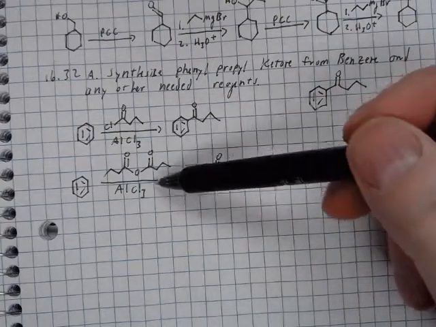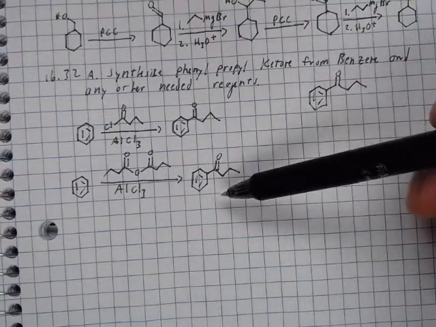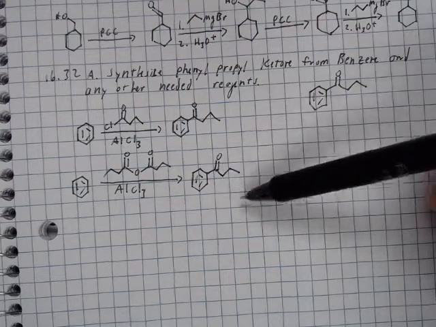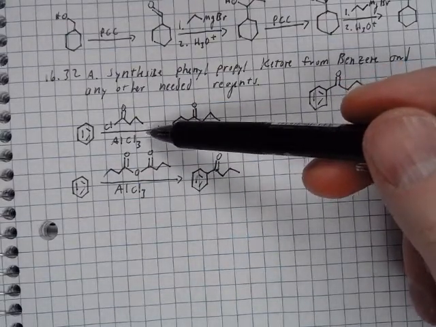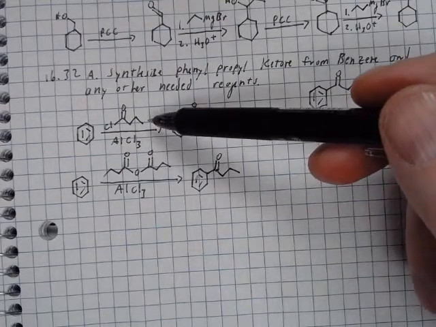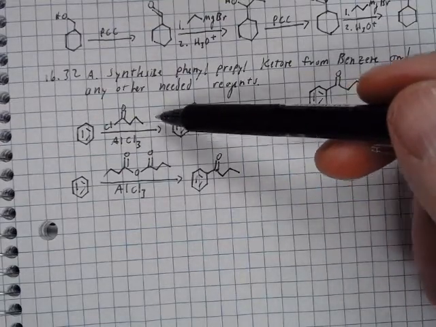So that's another way of doing the Friedel-Crafts acylation, that we end up with the same product, but it doesn't require the use of an acyl chloride, and so it doesn't require the use of thionyl chloride in order to produce that acyl chloride.